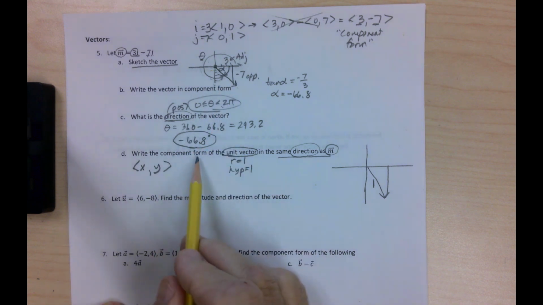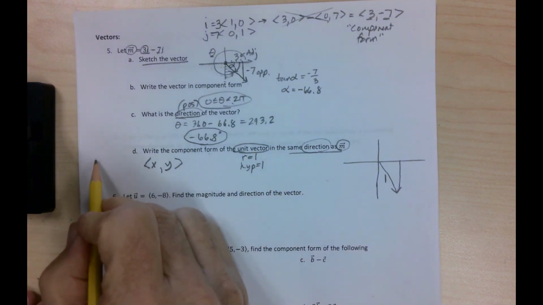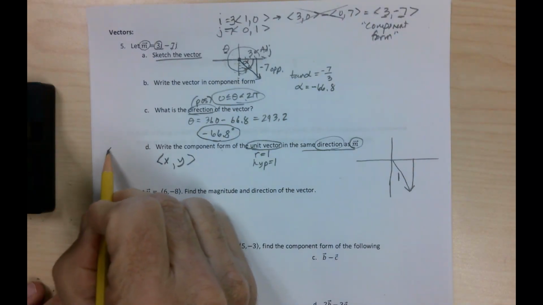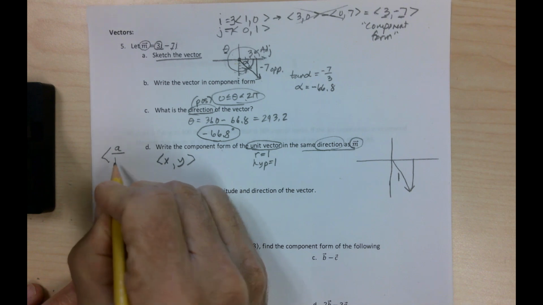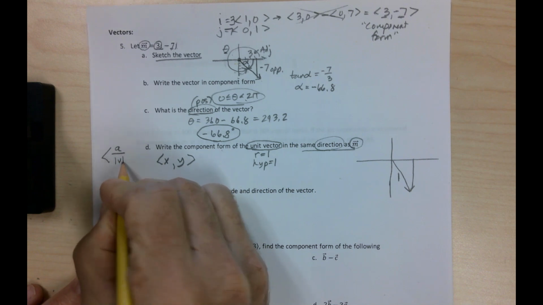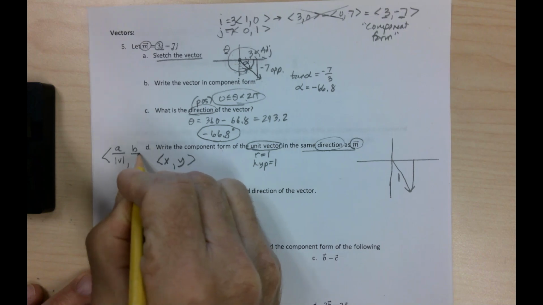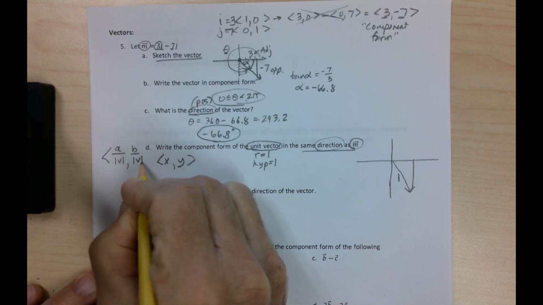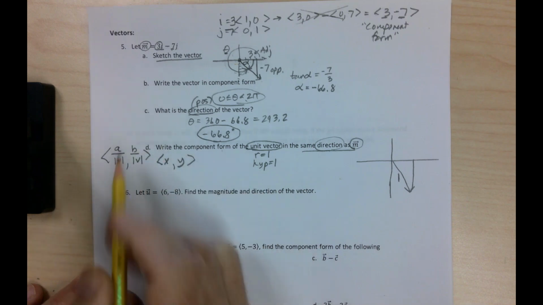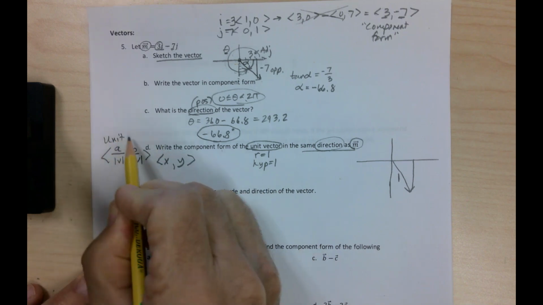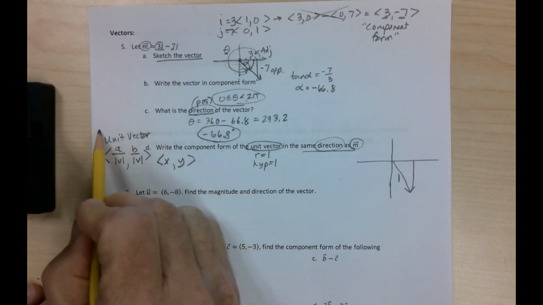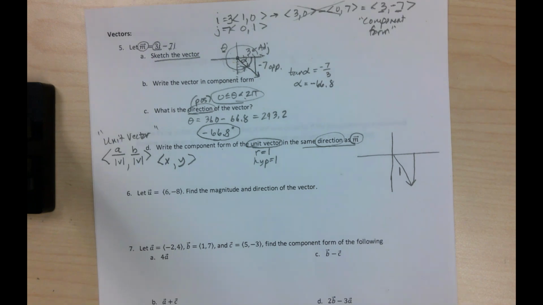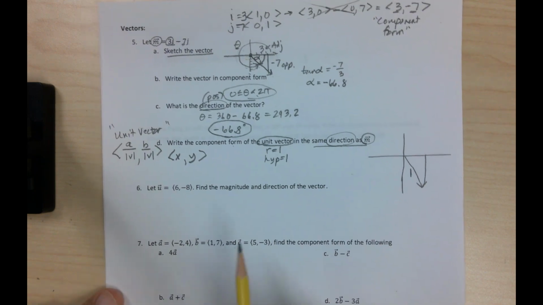There's a formula, and the formula is the component vector is A all over the magnitude of the vector, comma, B all over the magnitude of the vector. And this is your unit vector in component form formula. I don't know if I said that properly a little earlier.